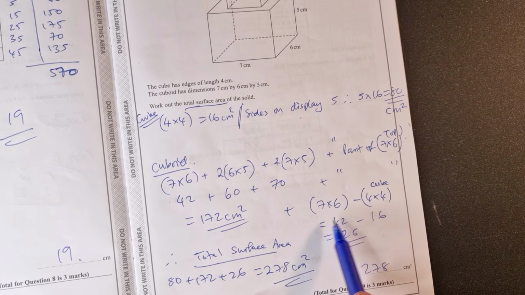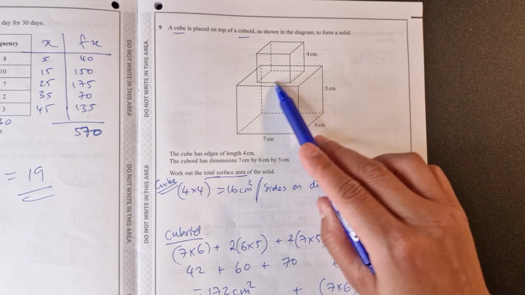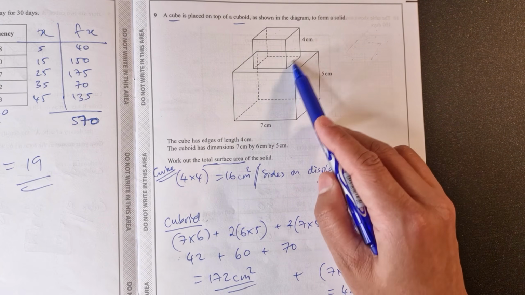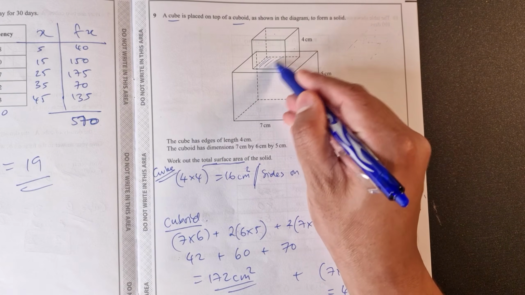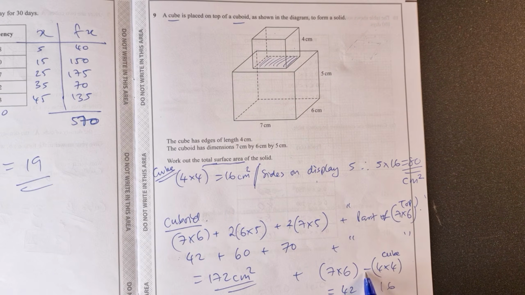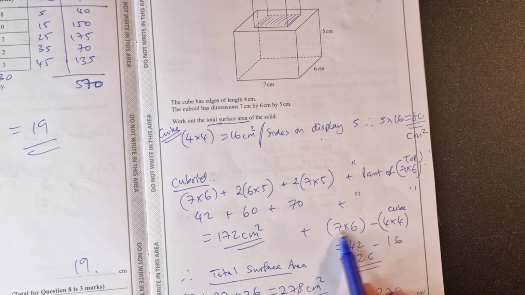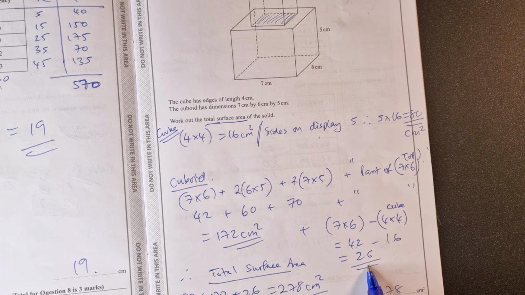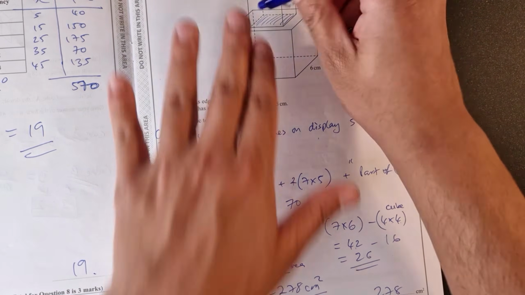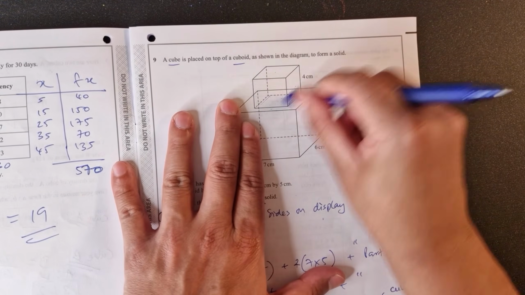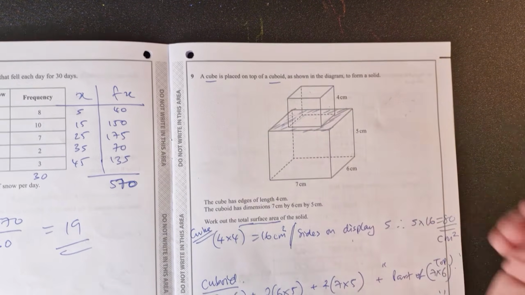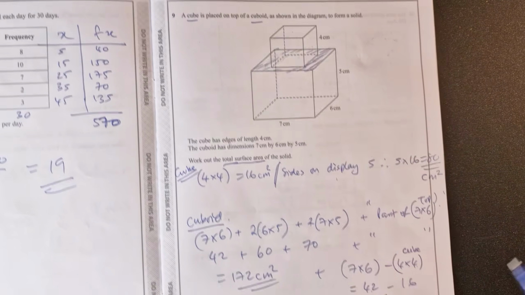So this is how I worked out this part. So 7 times 6 is all of that on the top of the cuboid right there. I'm going to take away the 4 times 4, which is this bit right there. So I'm going to take that bit away from there, which is why I've done the takeaway sign right there. Okay, so 7 times 6 is 42. 4 times 4 is 16. 42 minus 16 gives me 26. So this part right there, so let me just get rid of this. So this 26 is referring to this area right there on the top of my cuboid.